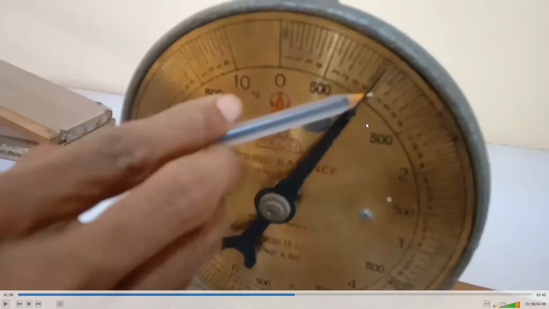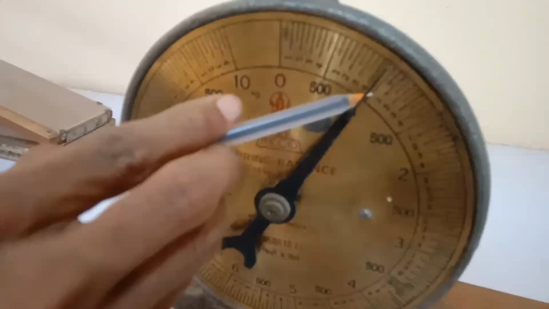So actually that reaction R1 is not 9.5, it is 0.9 kg. Okay.